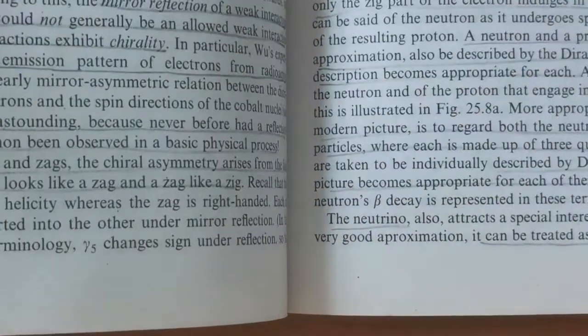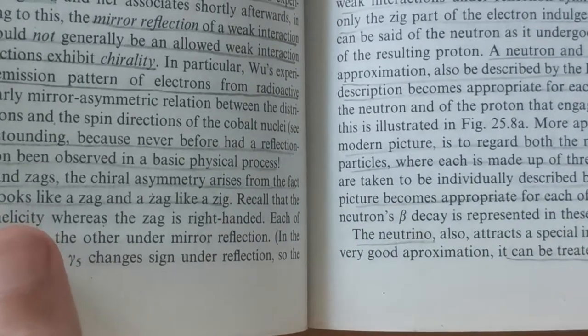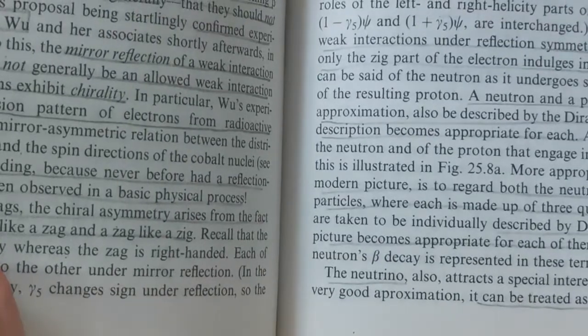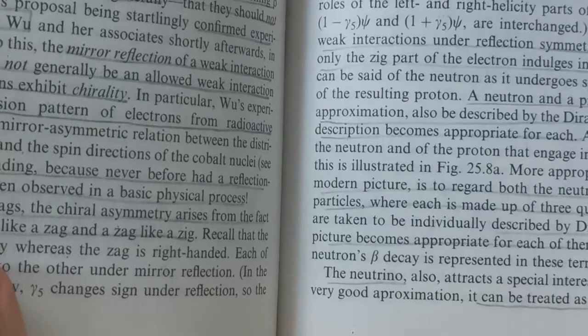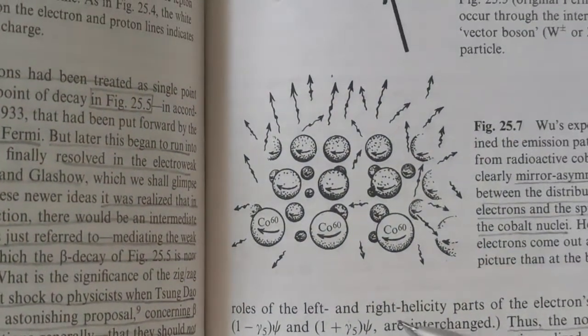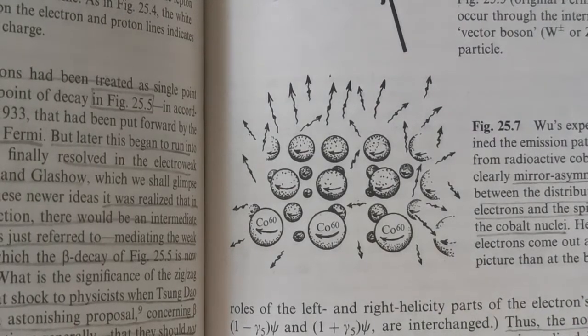That leads to non-intuitive and interesting conclusions, to which Chien-Shiung Wu, I think, came experimentally in 1957 in the experiment with those cobalt-60 atoms here.